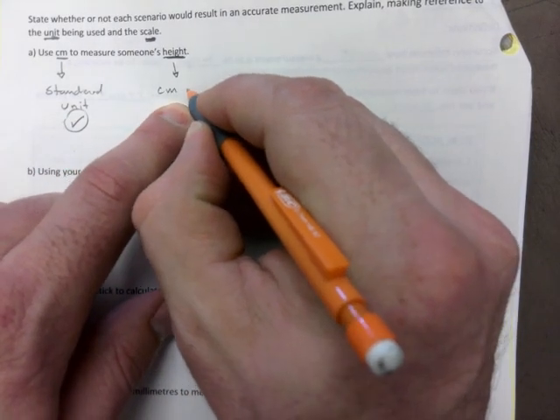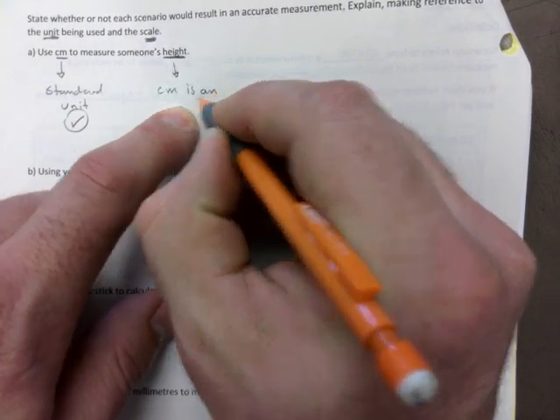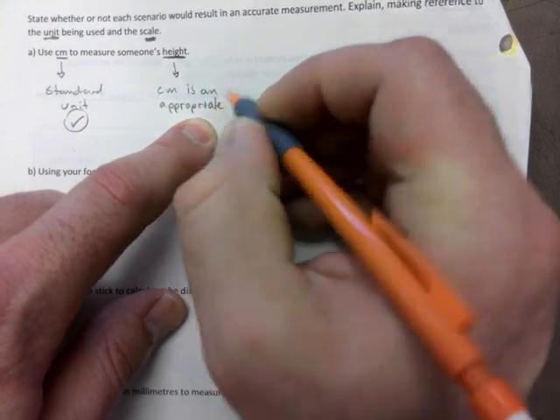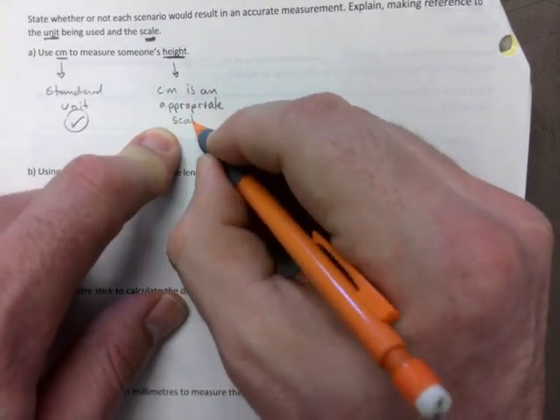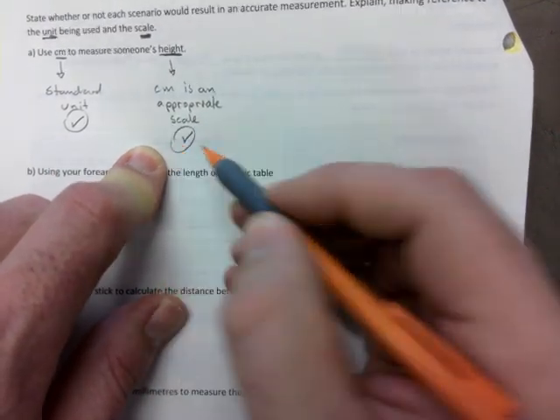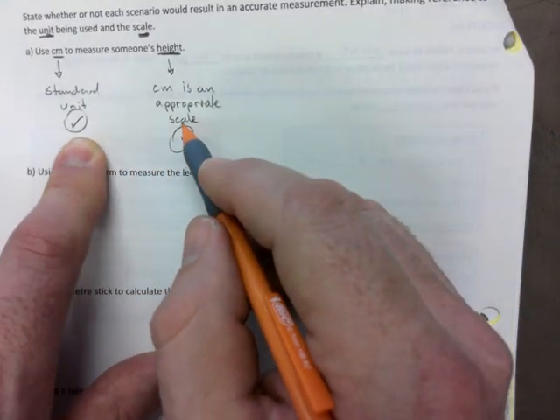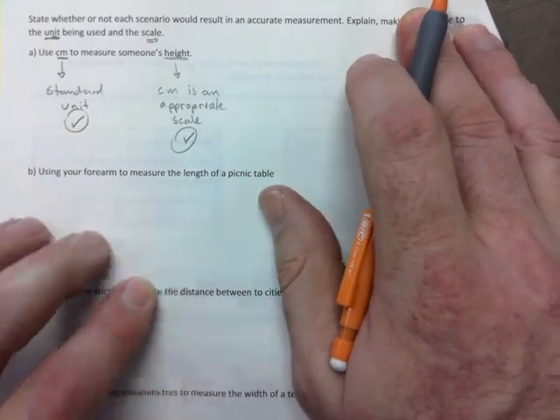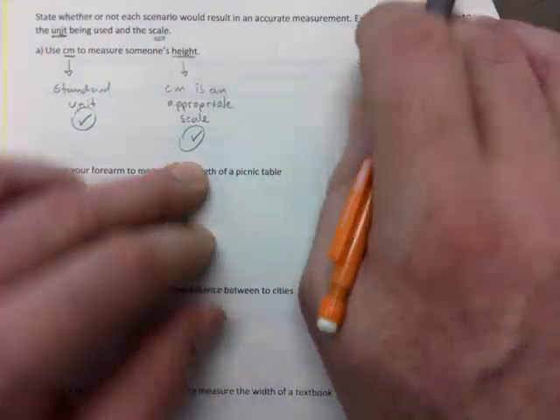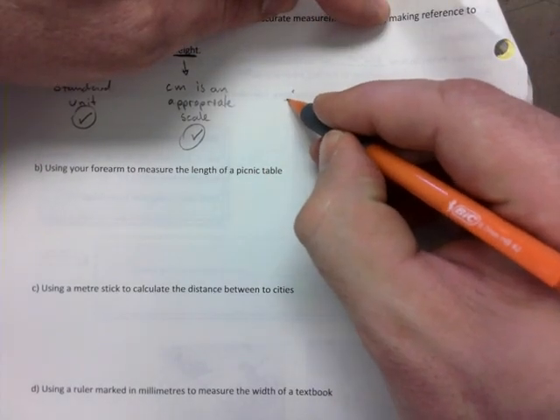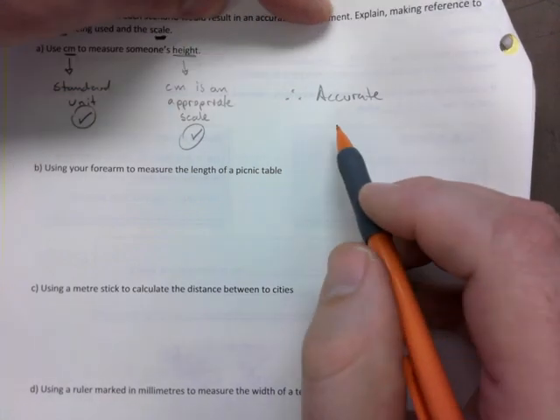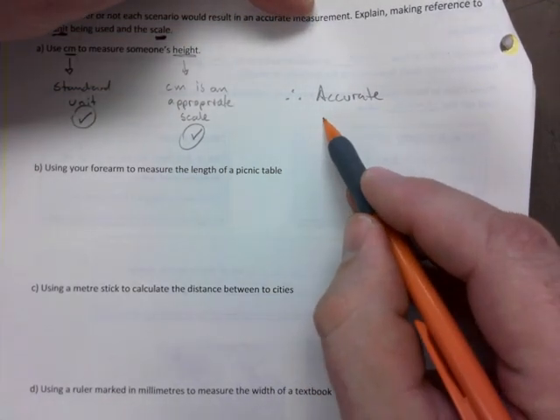Centimeters is an appropriate scale, right? So check. So you're making reference to the scale, making reference to the unit and the fact that it's standard centimeters. Everybody in the world knows what a centimeter is. So therefore, right, accurate. If you use that to measure the height, you would say that's an accurate measurement.